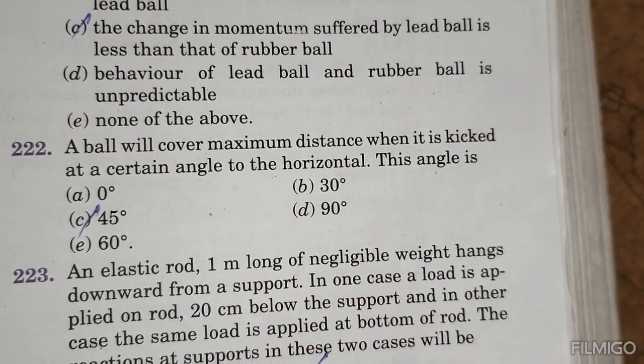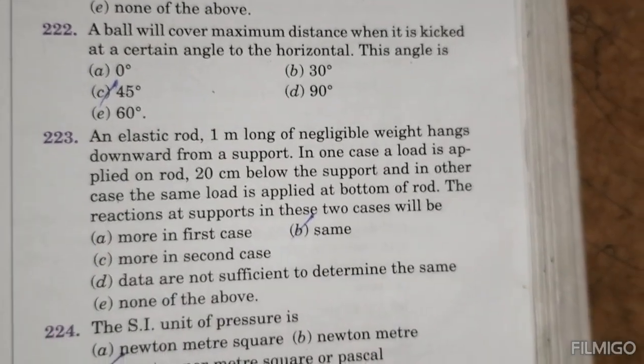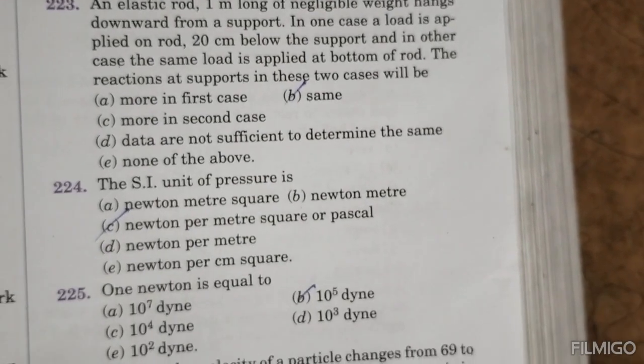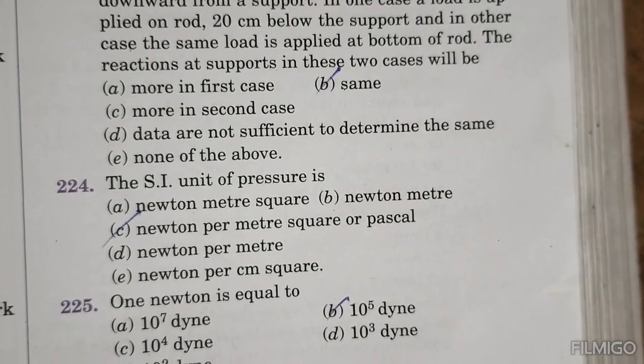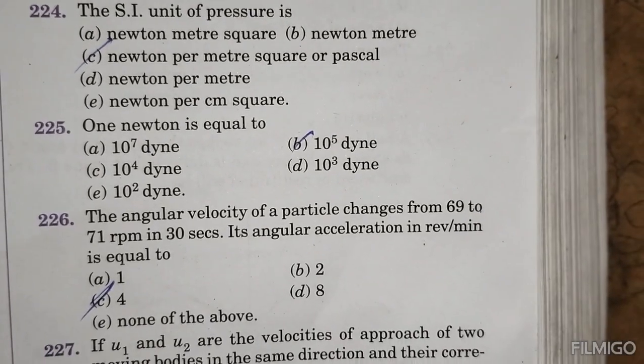A ball will cover maximum distance when it is kicked at a certain angle to the horizontal. This angle is 45 degrees. The SI unit of pressure is newtons per meter square, or Pascal. 1 newton is equal to 10 power 5 dyne.